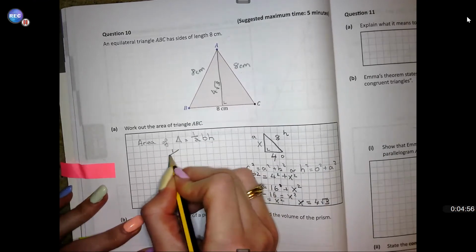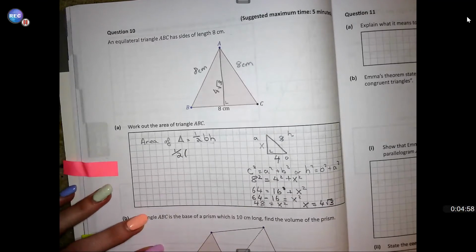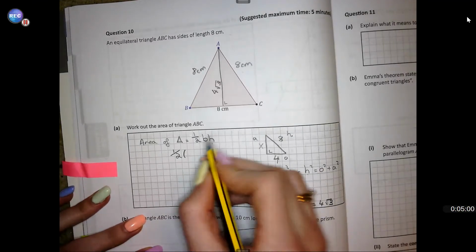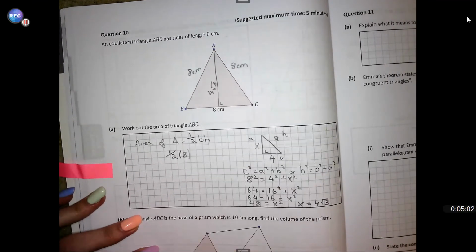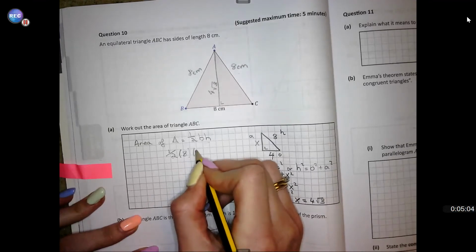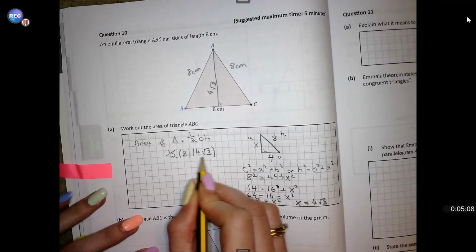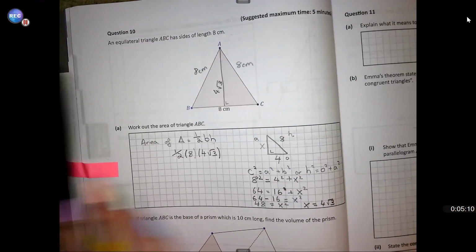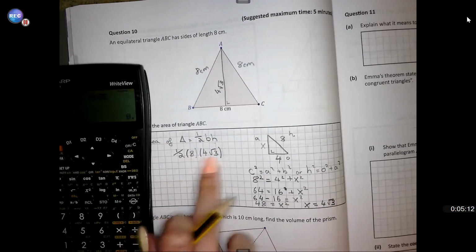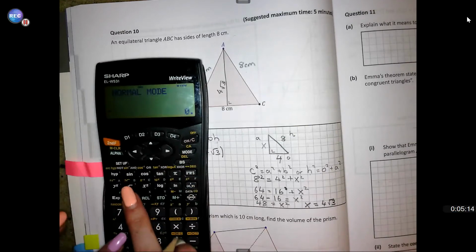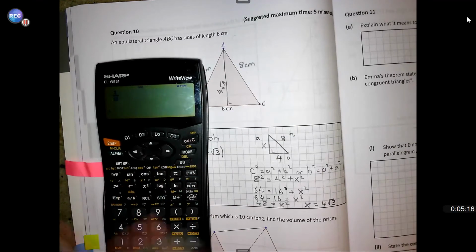The area is found by multiplying a half by the base, which is 8, by the height, which is 4 root 3. Now 4 root 3 sometimes scares people. It's just a number. So if you're unsure how to multiply these, you can put it into your calculator exactly as it is.